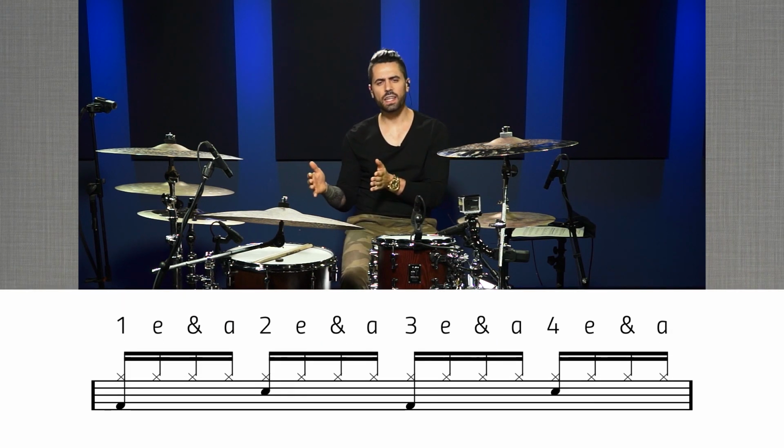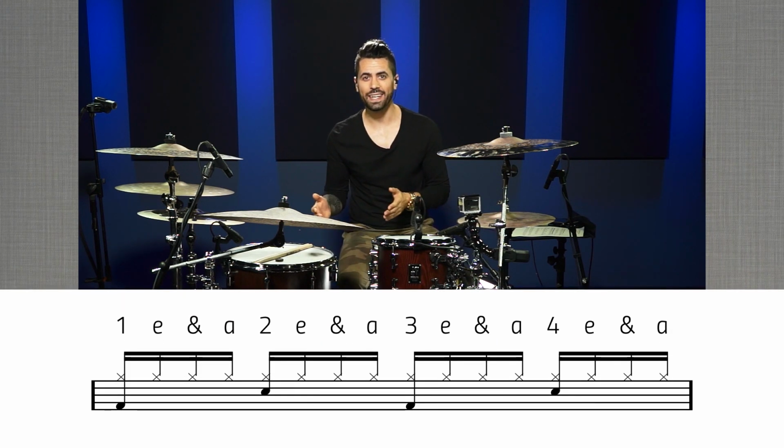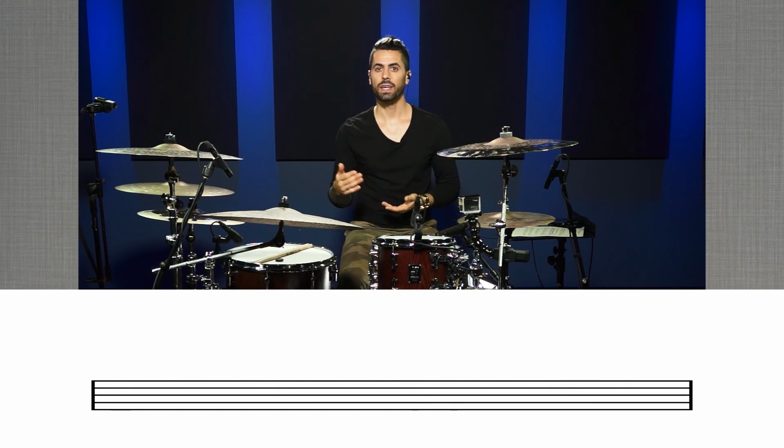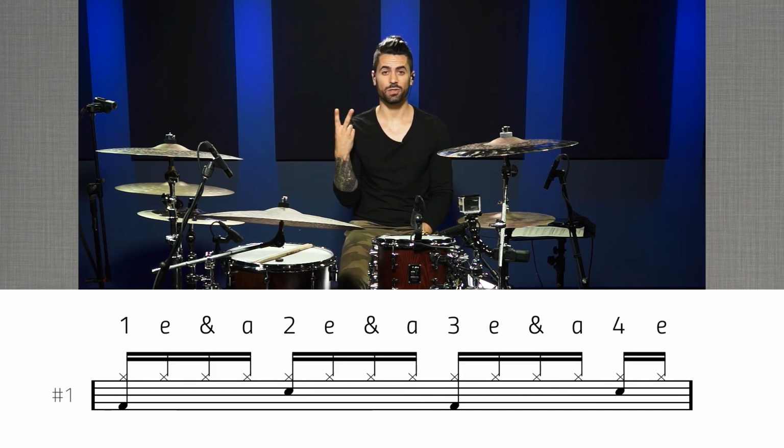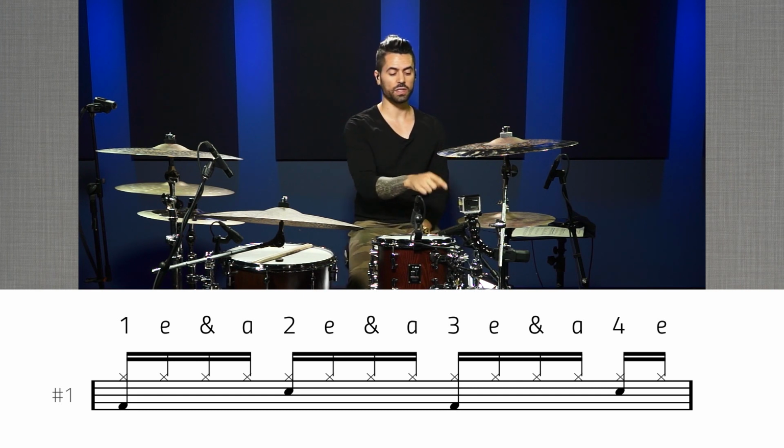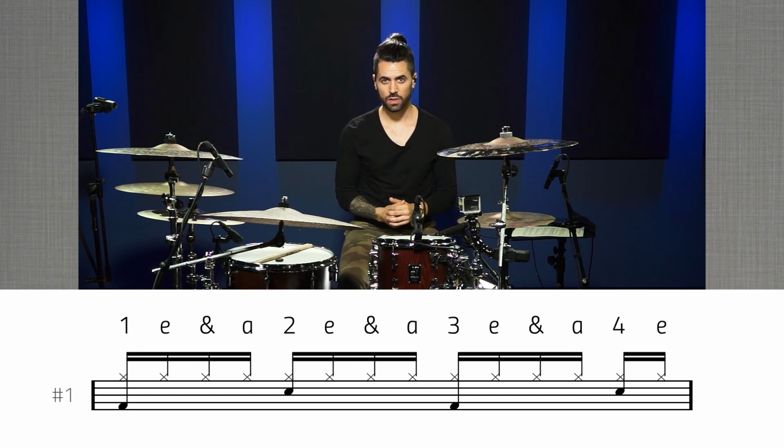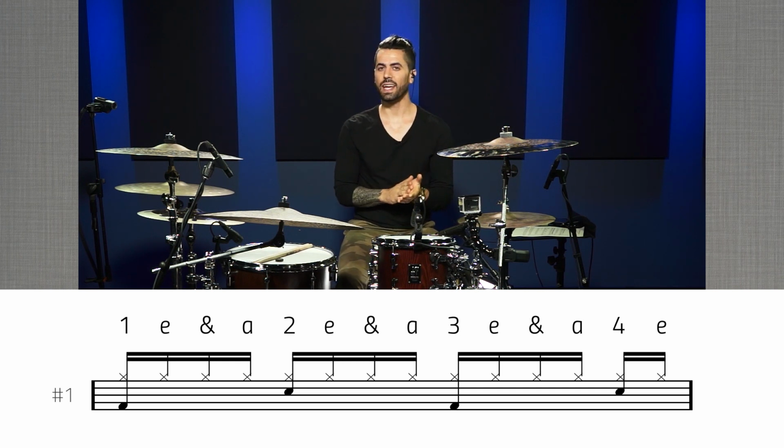So we go to the very end of that beat, and instead of 4 E and A, all you have is 4 E. With that said, you're just dropping 2 hi-hats out of your original 16th note groove, and now that same 16th note groove is in 7/8. Let's go ahead and give it a shot at 60 and 90 beats per minute.